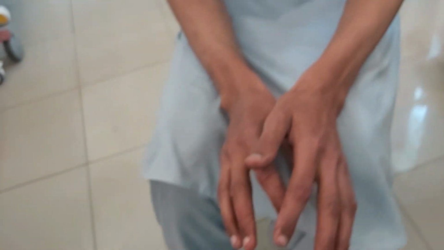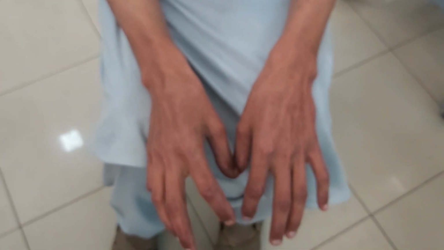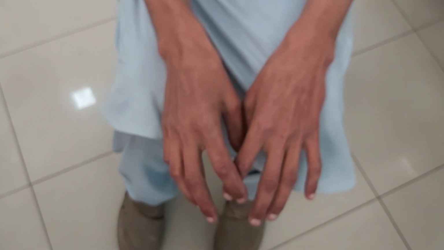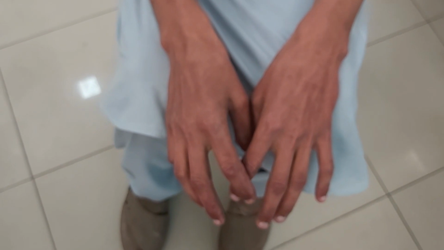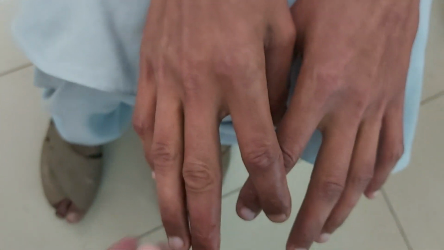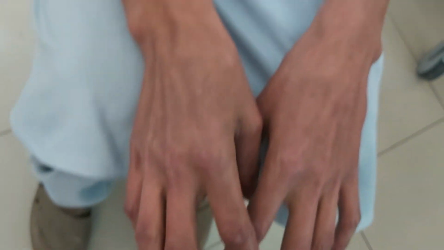Okay. Then, Abdullah, show your fingers, show your hands. Look at the hands of Abdullah. He is 16 years old, but his hands are abnormally tall with long fingers. He has tall hands and long fingers.